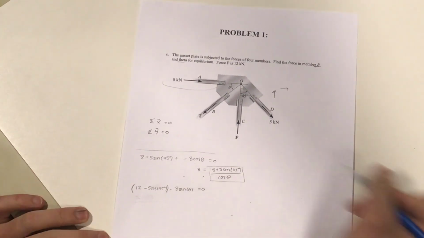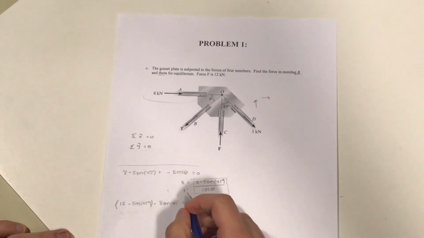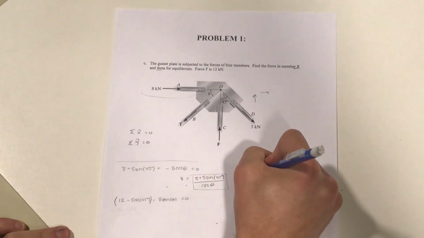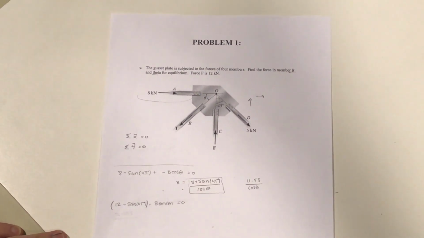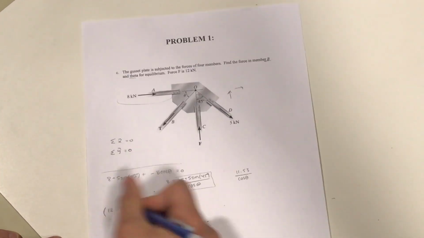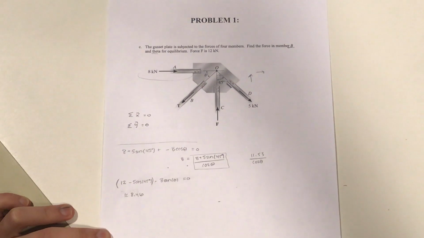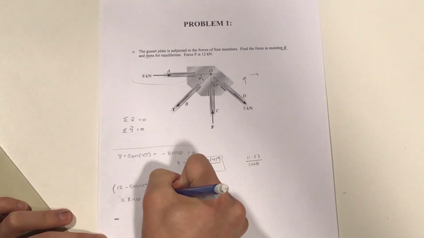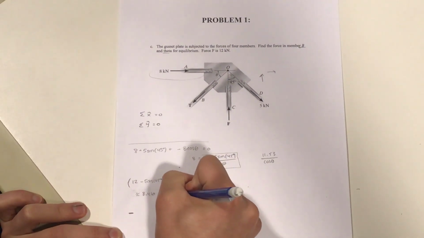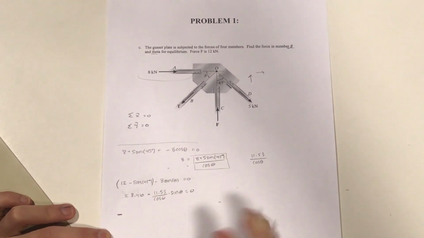We approximate 8 plus 5 sine 45, so we approximate B as 11.53 over cosine of theta unknown. Then we can plug that into here, and this is approximately 8.46 minus 11.53 cosine theta unknown times sine of theta unknown, and that equals 0.